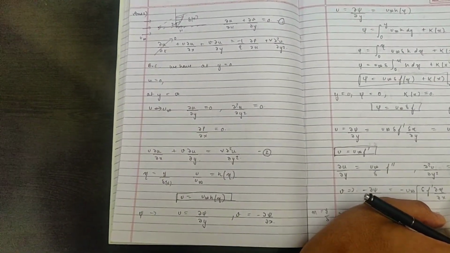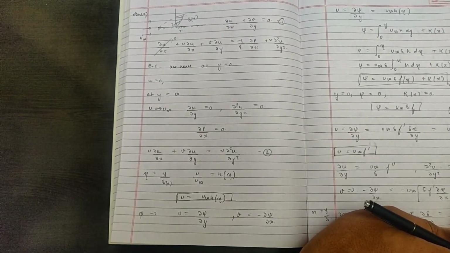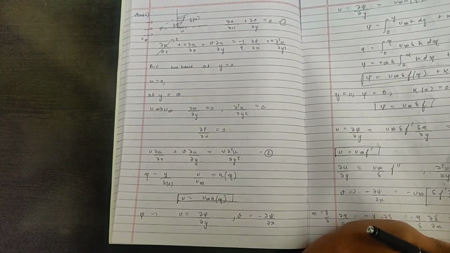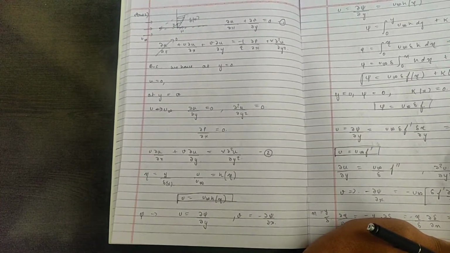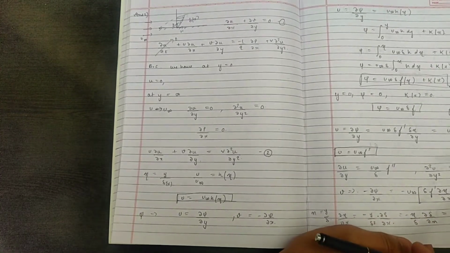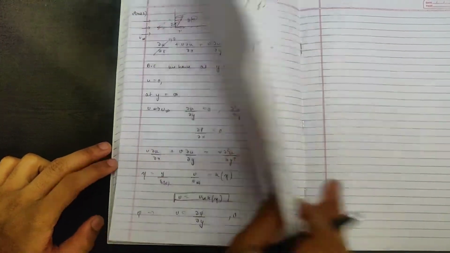For the other boundary condition, what we can do is ∂u/∂y would be 0, so ∂u/∂y would be 0, but that would not give us a boundary condition.